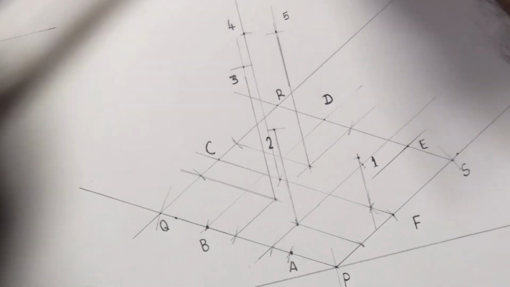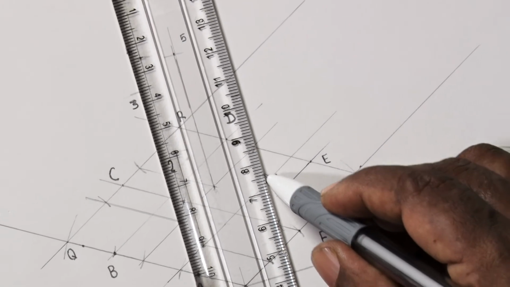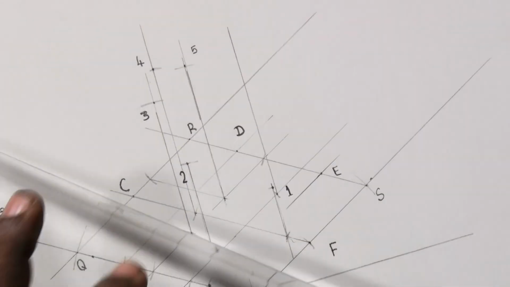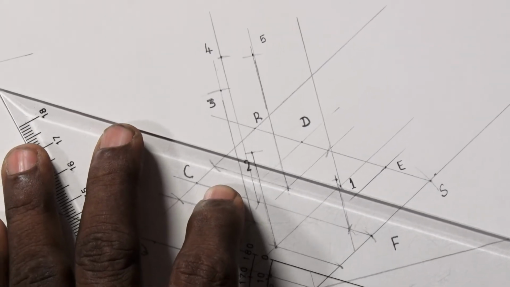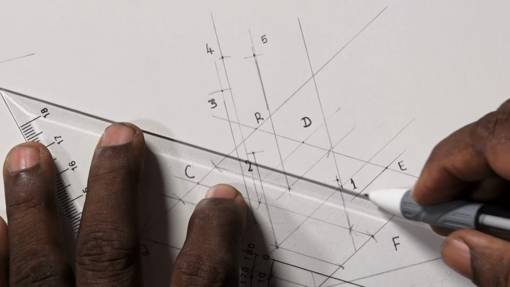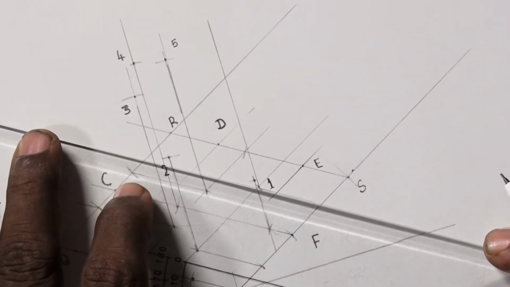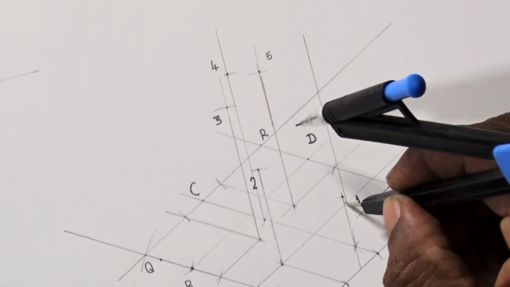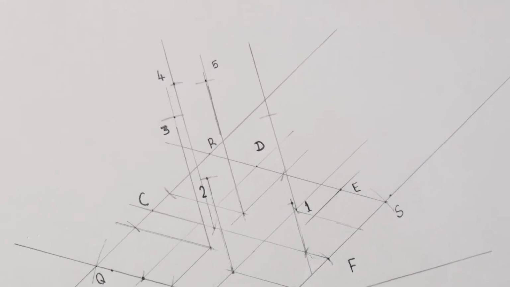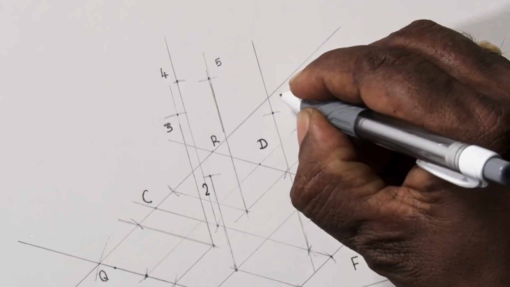This is the location of 6. The height of 6 and height of 2 remain the same. We put it on this height, and we are able to find the point 6.